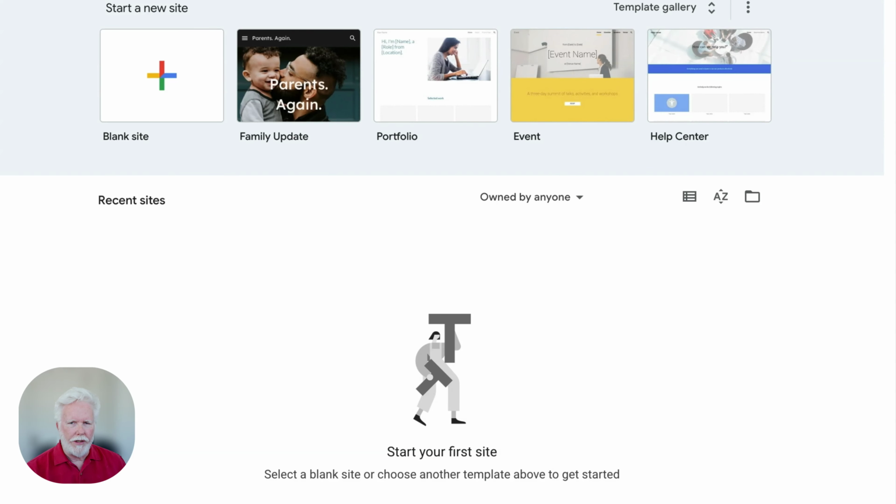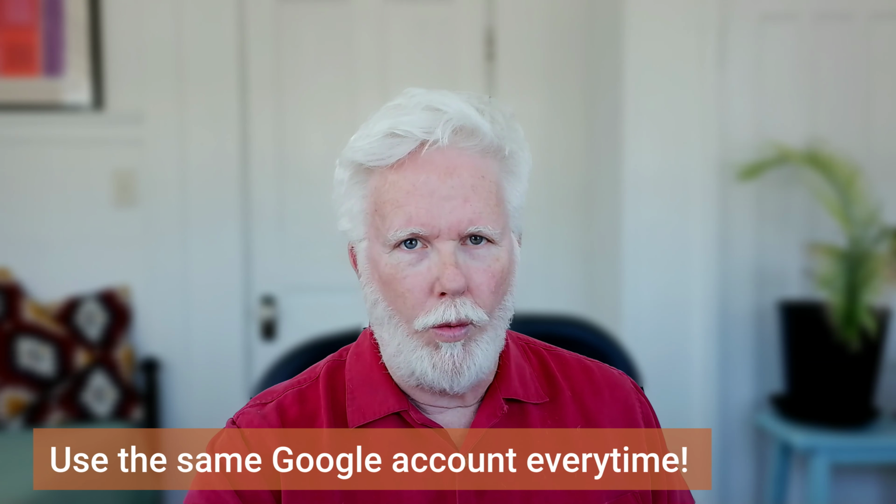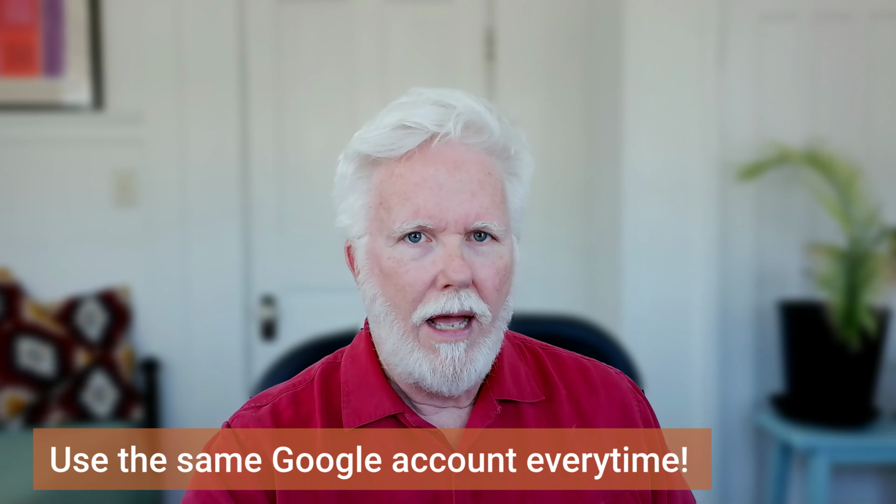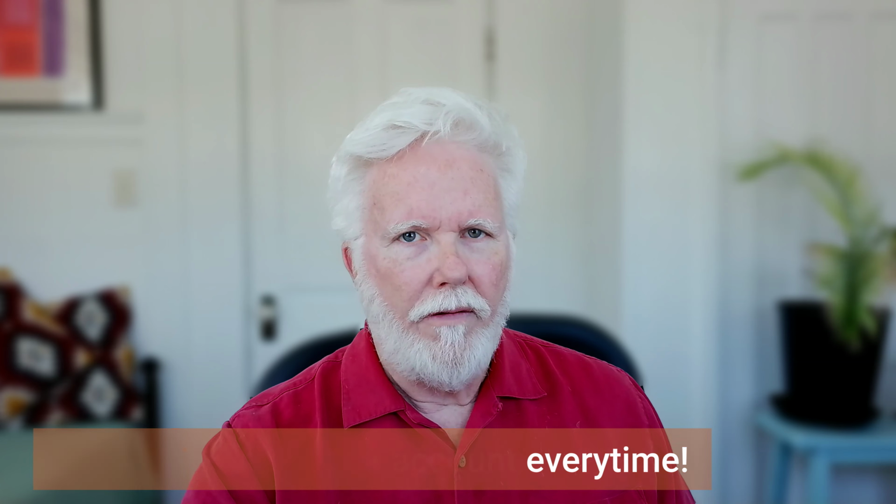Open your web browser. This might be Chrome, Safari, Edge, or another browser you usually use. And in the address bar, type sites.google.com and then press enter. You may be asked to sign in using your Google account. A good habit is to use the same Google account every time you work on your story project. That way your documents, photos, and websites are easier to find.